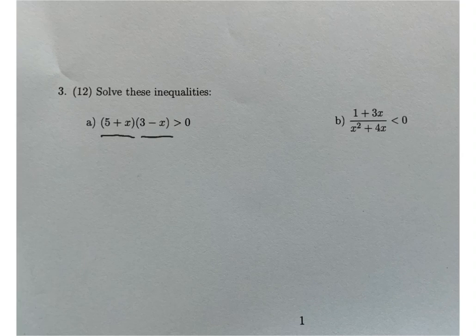linear factors. Find where they change signs. They only change sign at one spot. And so because I have a product here, I want it to be positive. I can get that information by just analyzing the signs of the individual factors. So we draw a number line. We identify the sign change points. There's one at -5. That's where the first one changes sign, and another one at 3.